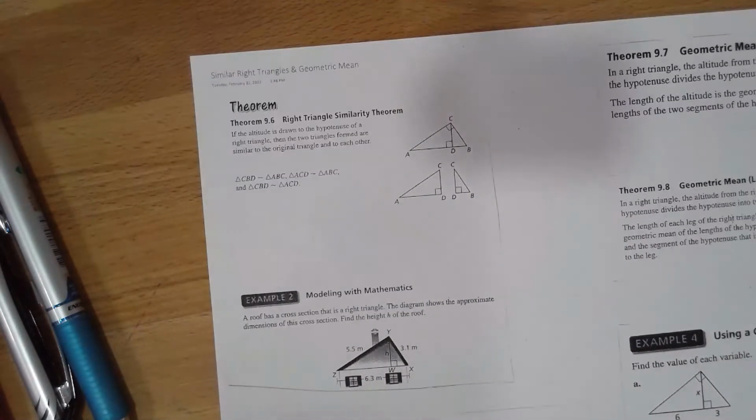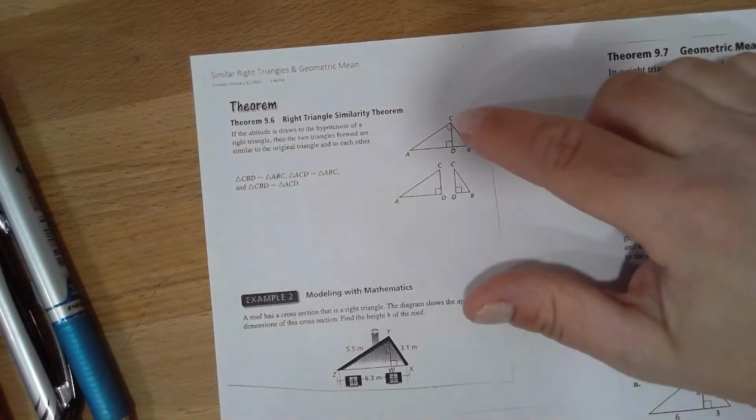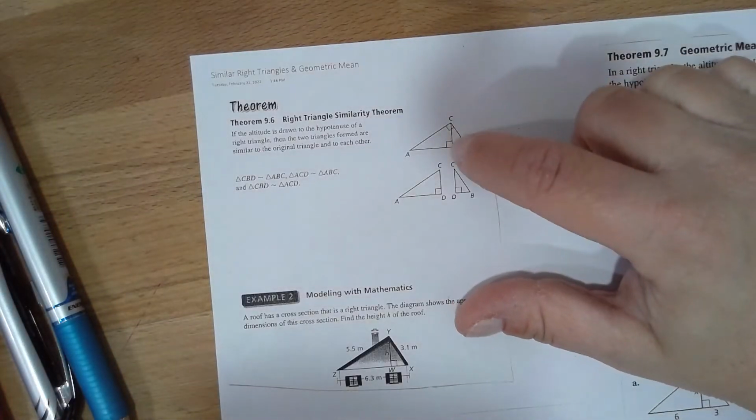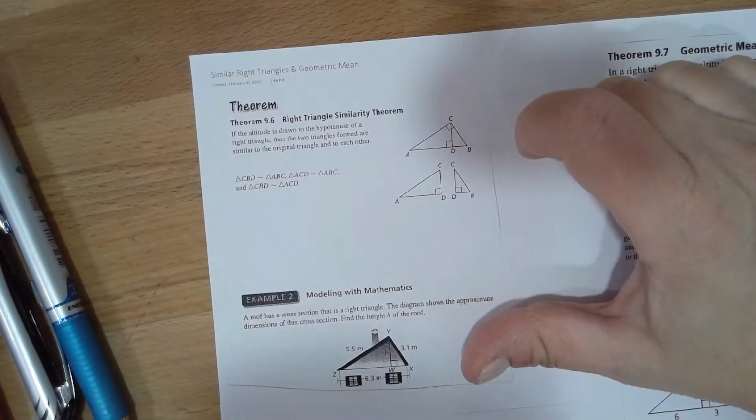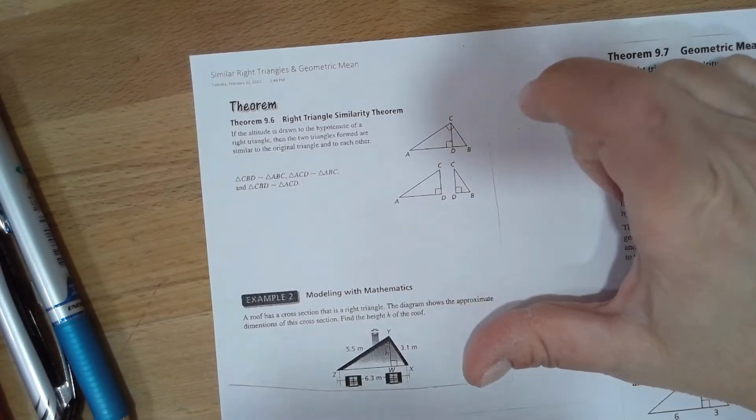Okay, so we're going to continue with a little bit of similar triangles, but we're going to talk about similar right triangles and the geometric mean today. So there is a right triangle similarity theorem that pretty much says if the altitude is drawn to the hypotenuse of a right triangle, then the two triangles formed are each similar to the original triangle and to each other.